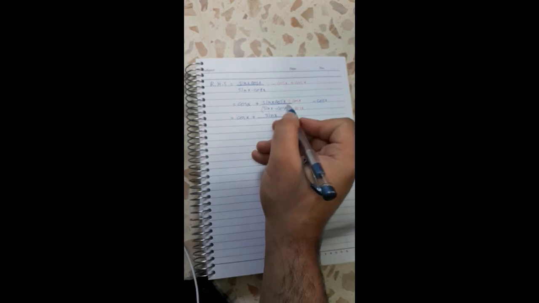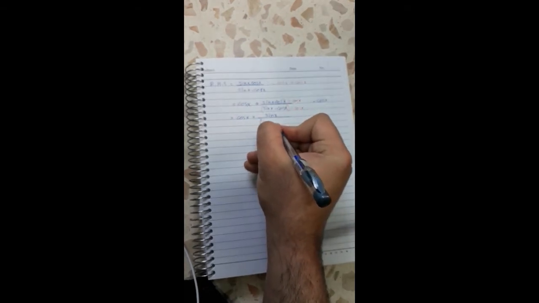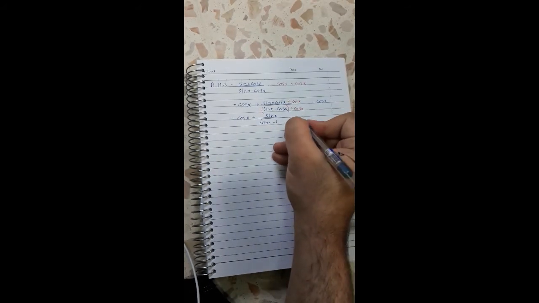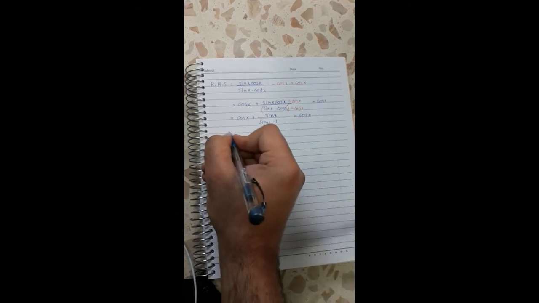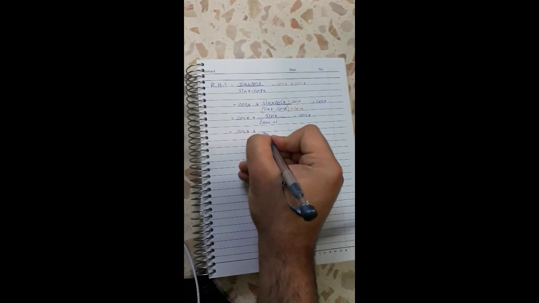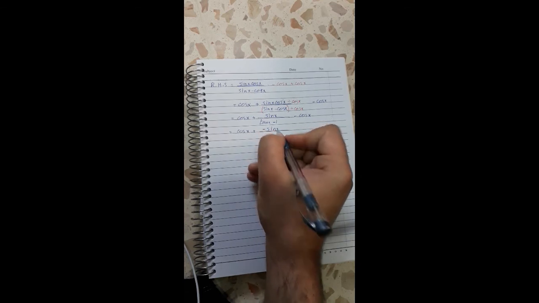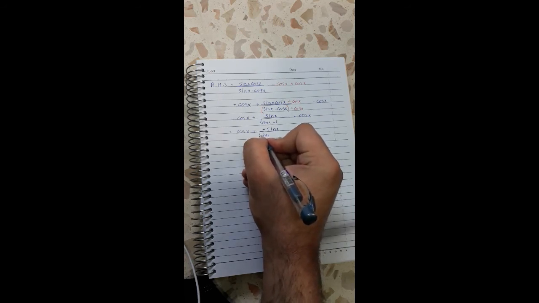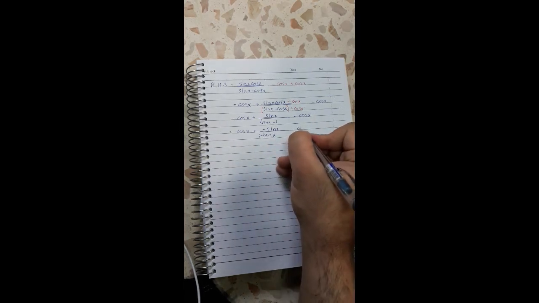Now, in the denominator, we have sine divided by cosine, it's tan x, minus cosine divided by itself is 1, minus cosine x. Now, cosine x plus minus sine x divided by 1 minus tan x, minus cosine x.